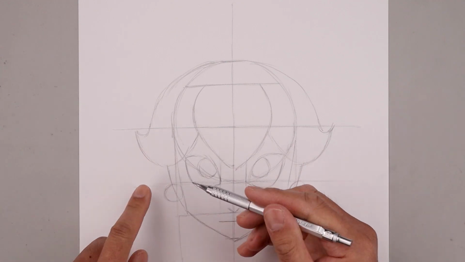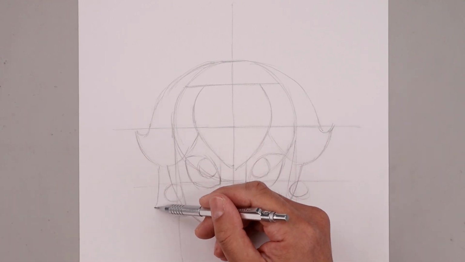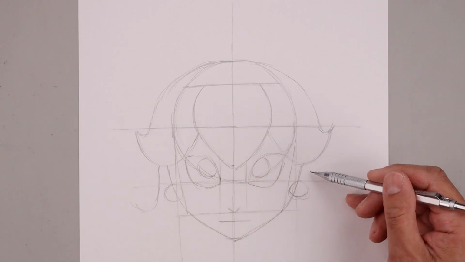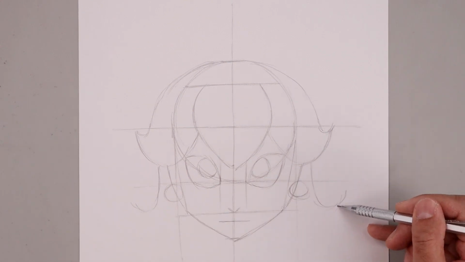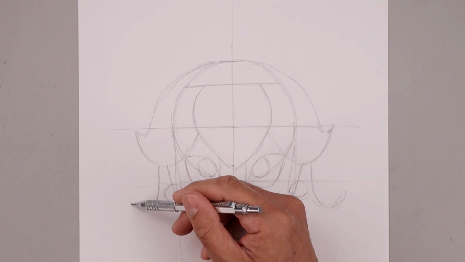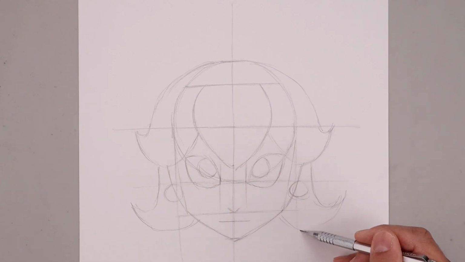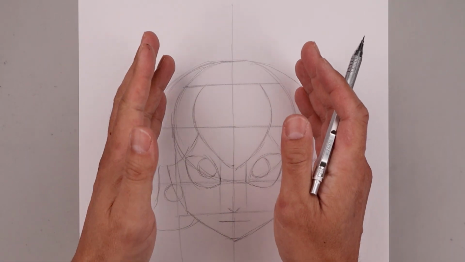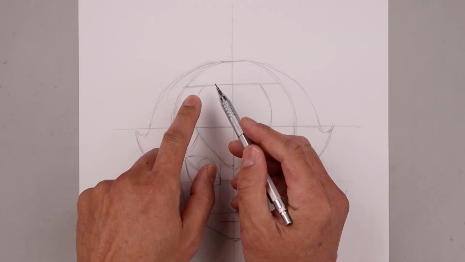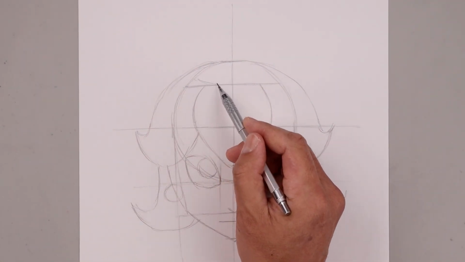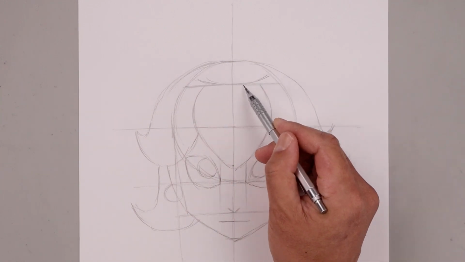Let's finish off the bottom of the hair, starting on the left, come down, and just curl that up on the ends. And then from here, just going to bend this down and then in towards the chin. Now we're going to go back up to the top and add some basic shape to the crown. So let's start on the left side of the head. I'm going to bend this down towards that line and then back up.